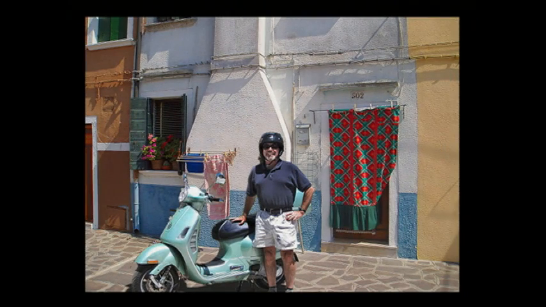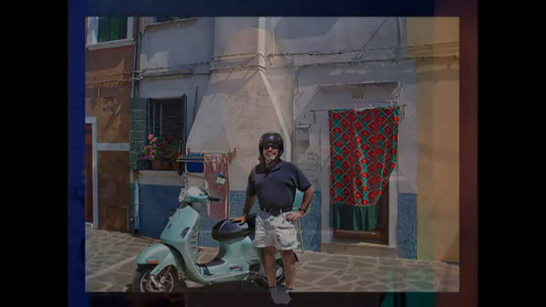This has nothing to do with the class, but you can see you can put yourself anywhere. So here's my Vespa, and I put myself in Italy with my Vespa. So it's not necessary for you to have to travel all the time. You can actually, in Photoshop, create your areas.